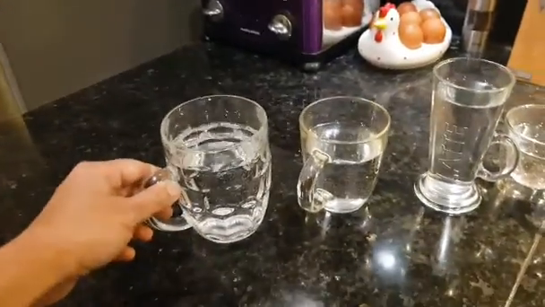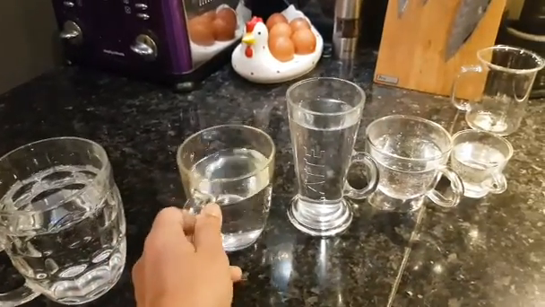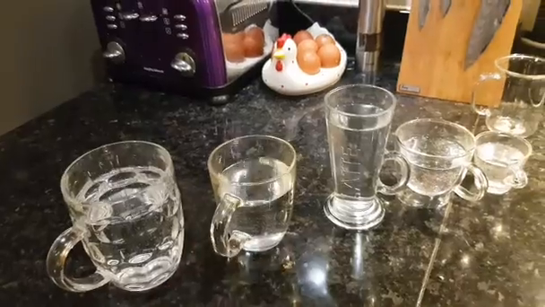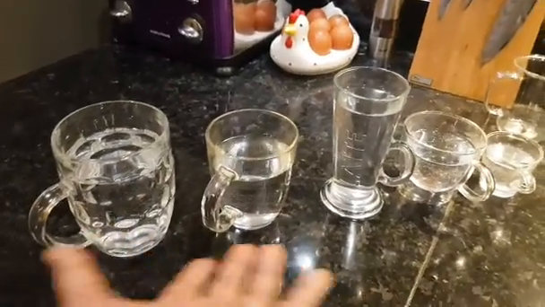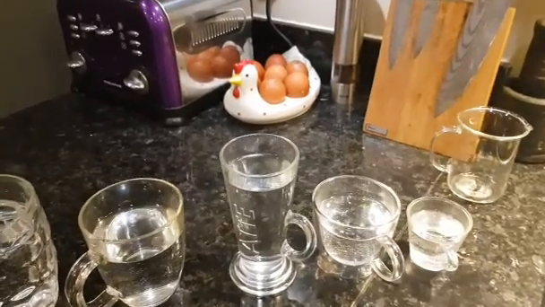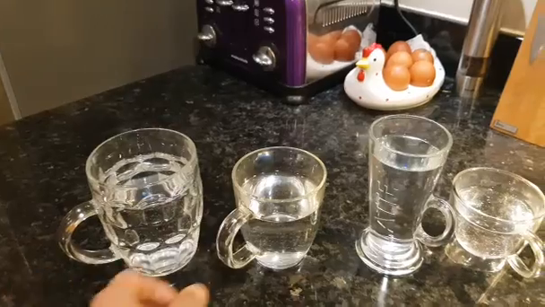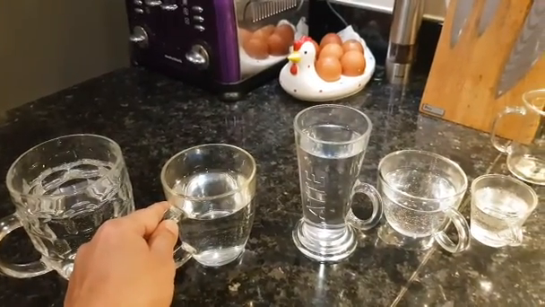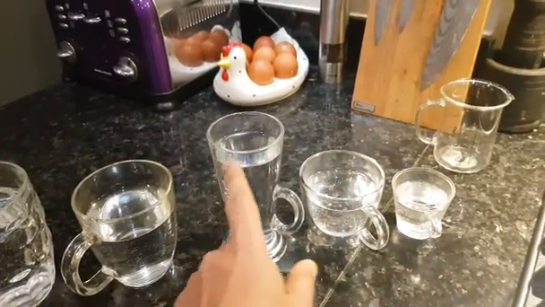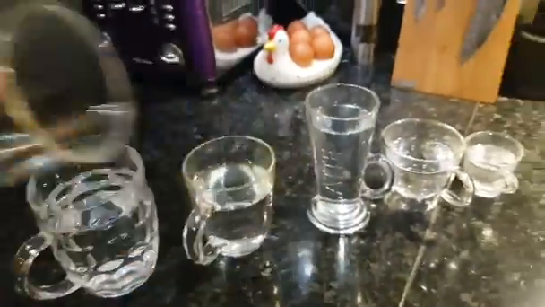Any idea how much this is? Because I got very confused when I came to the UK first, because liquid ounce, solid ounce, milliliters, because I'm used to milliliter and liter. So what is it? This is 500. This is 250. This is 200. This is 150. This is 50. And how do I know all that? I use this to measure.